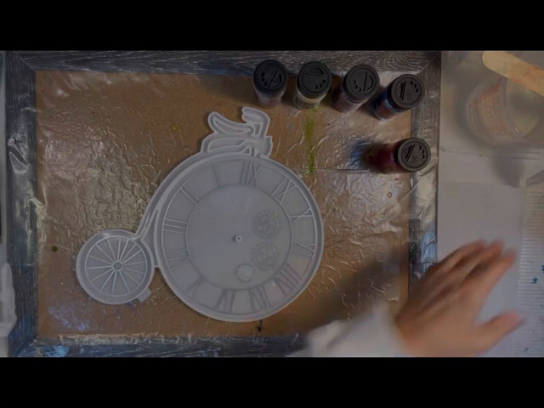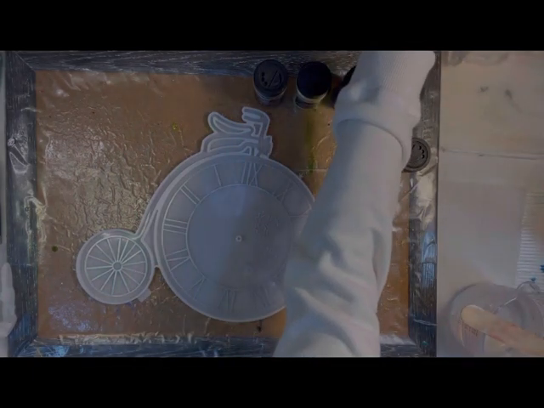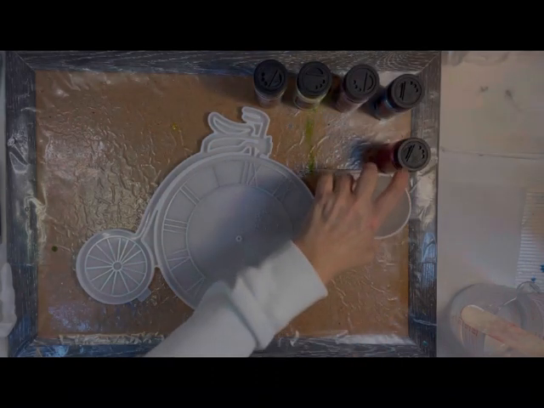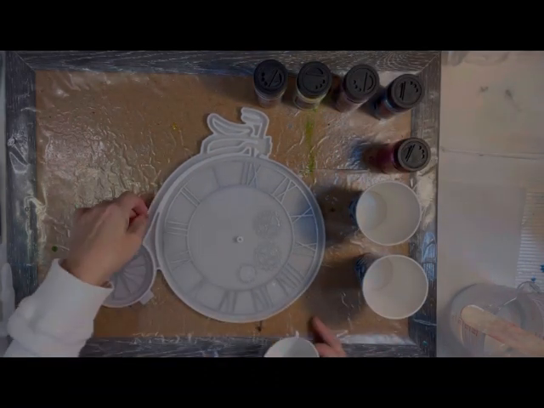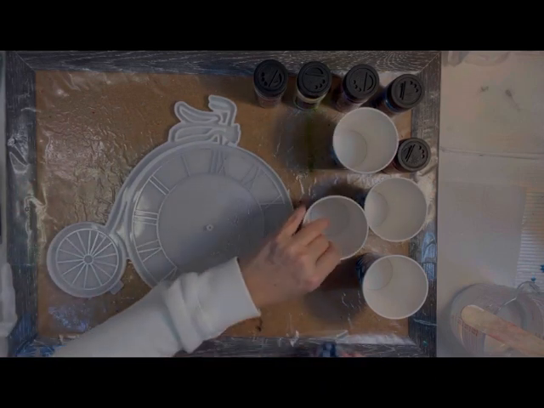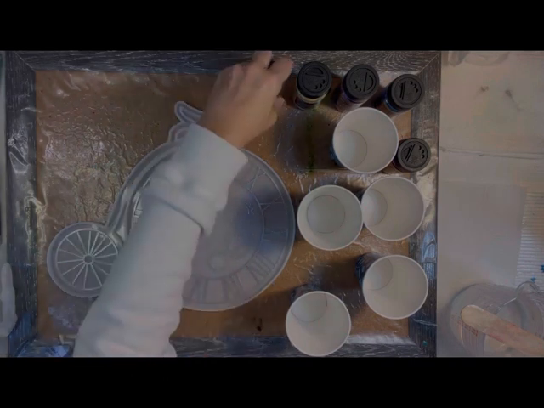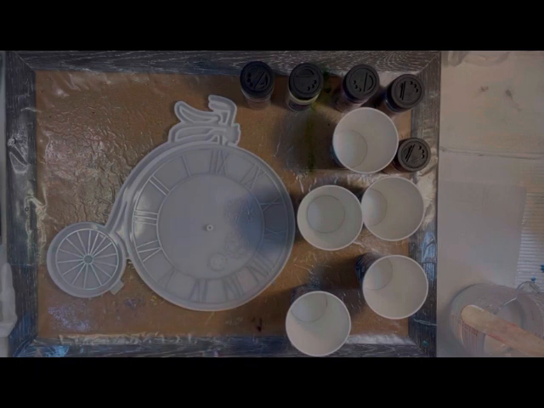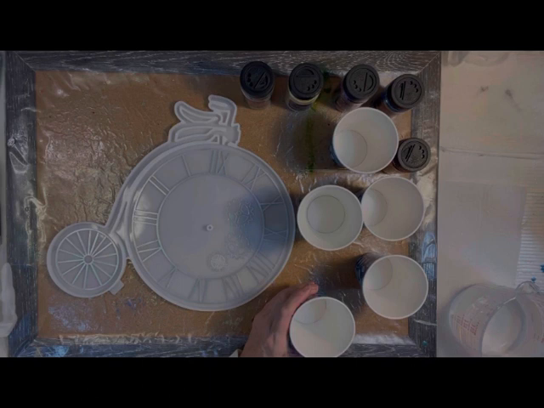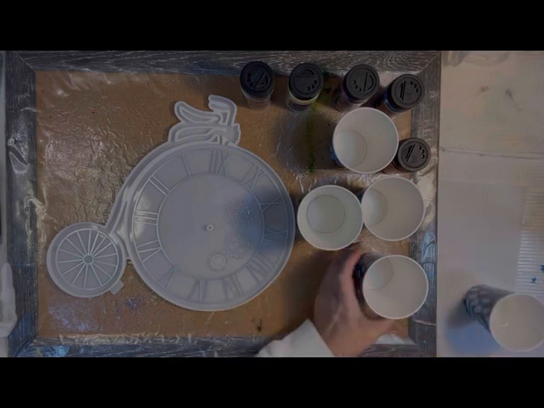Okie doke. Let's roll. 1, 2, 3, 4, 5. Where am I putting all those colors at? 1, 2, 3, 4, 5. That just seems like a lot. Alright. The last one I went way overboard on the resin. I did not need as much as I poured. For sure. Alright, there's 1.